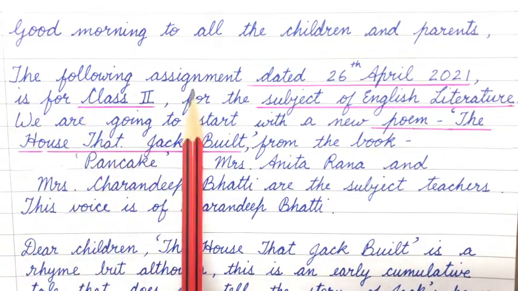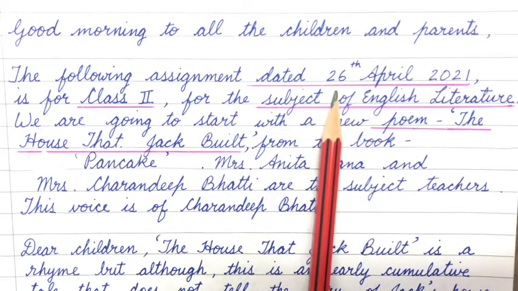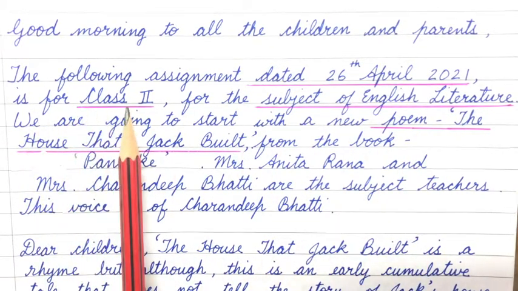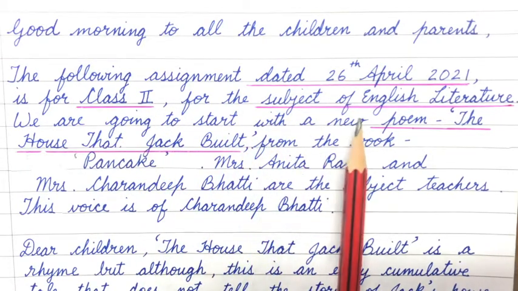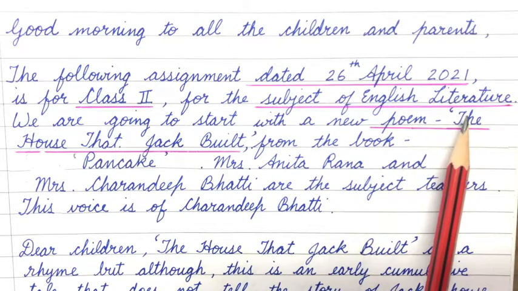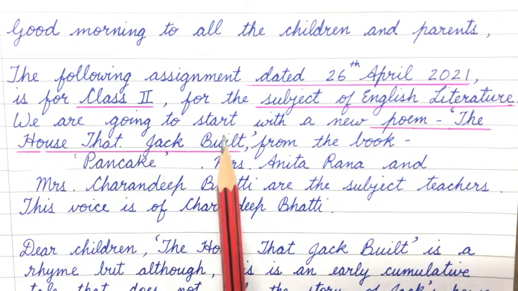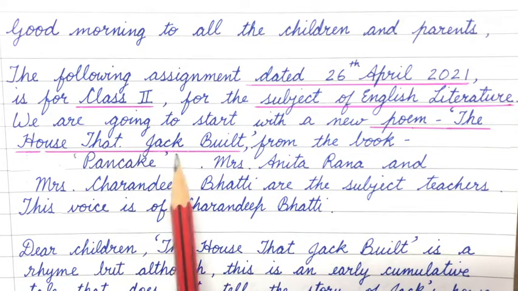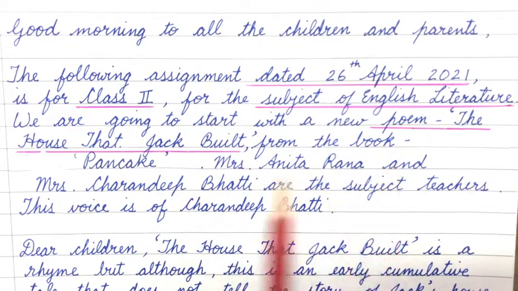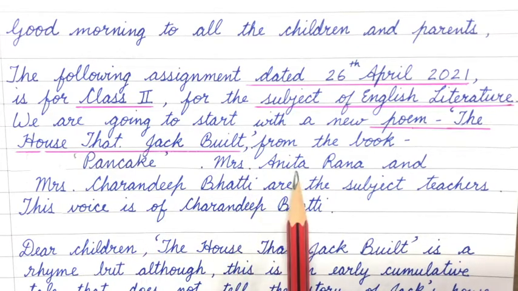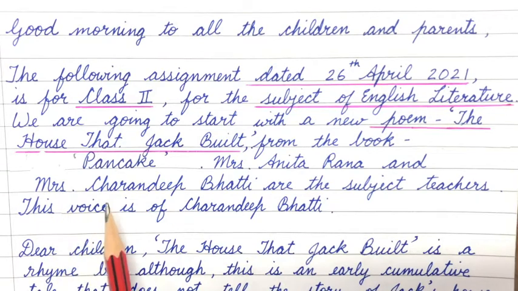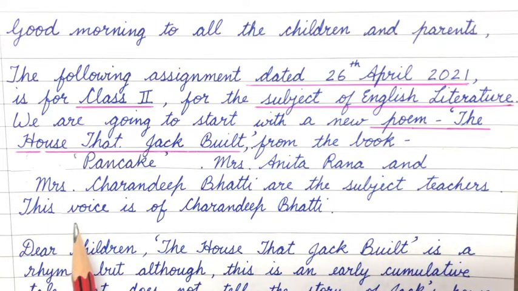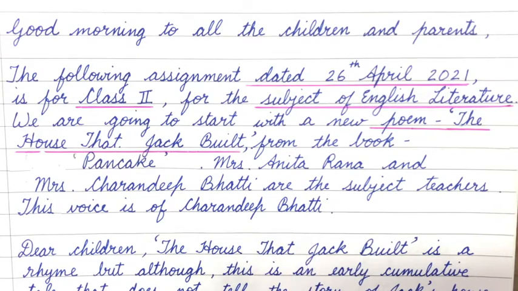The following assignment, dated 26th April 2021, is for Class 2 for the subject of English Literature. We are going to start with a new poem, The House That Jack Built, from the book Pancake. Mrs. Anita Rana and Mrs. Charandeep Bhatti are the subject teachers. This voice is of Charandeep Bhatti.